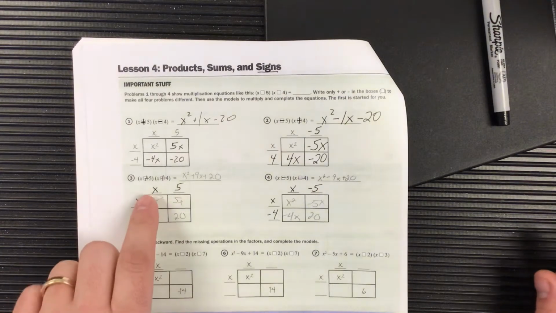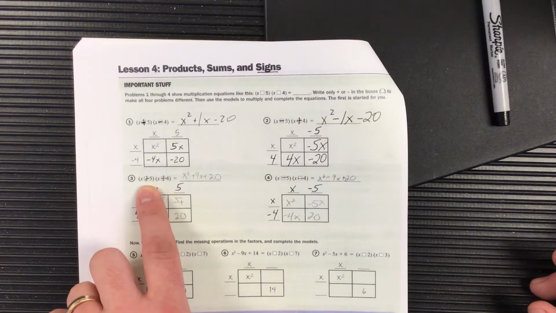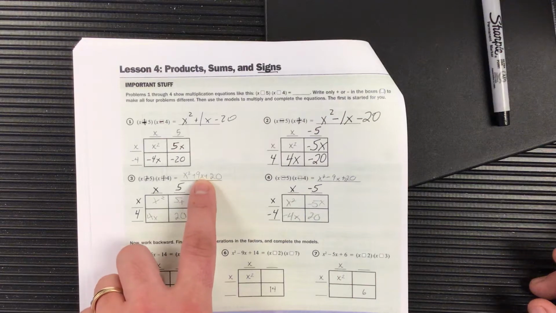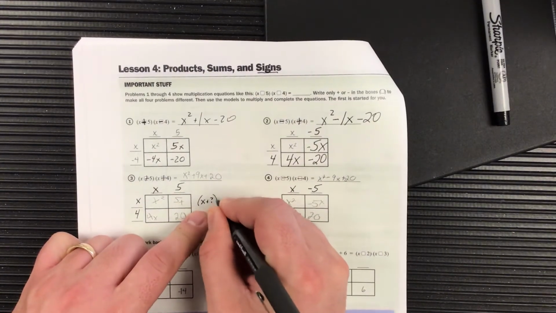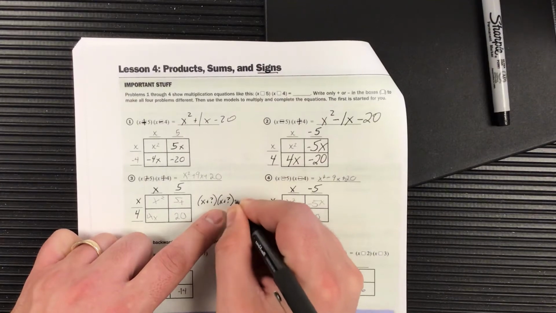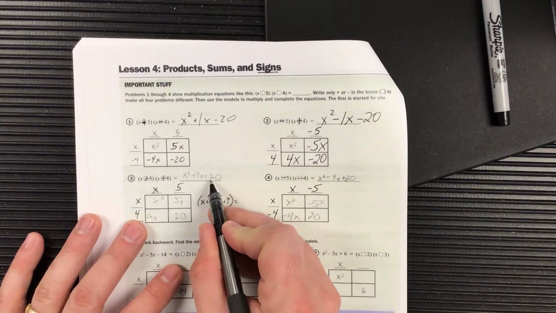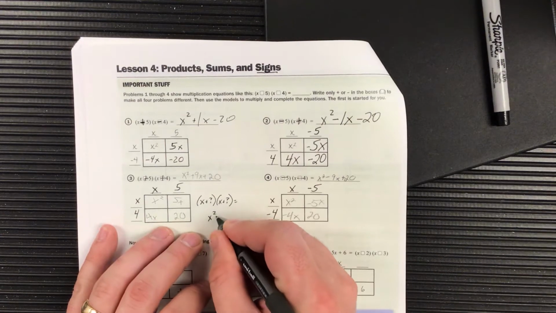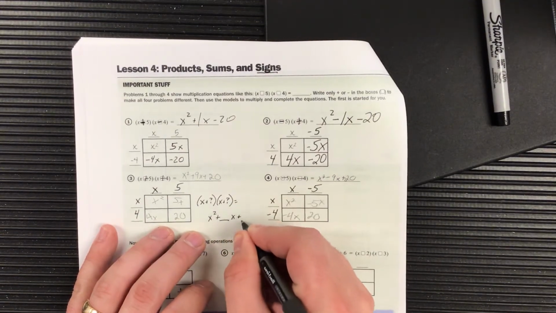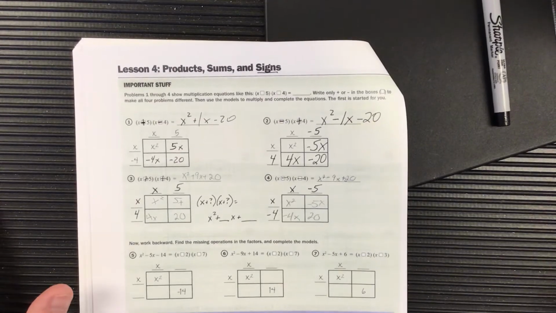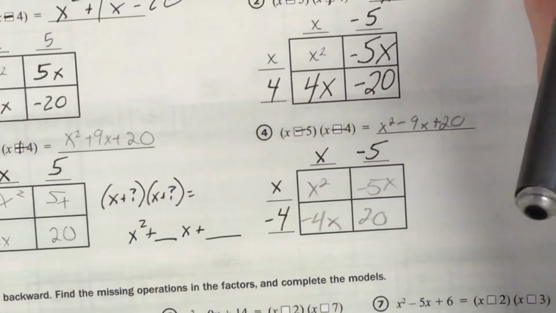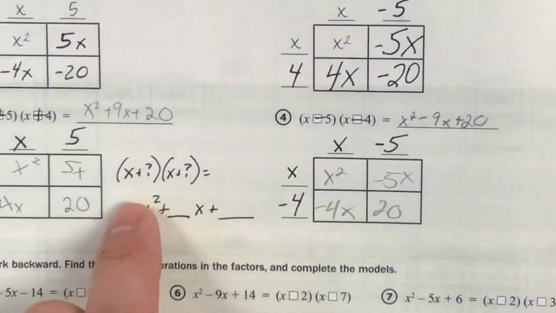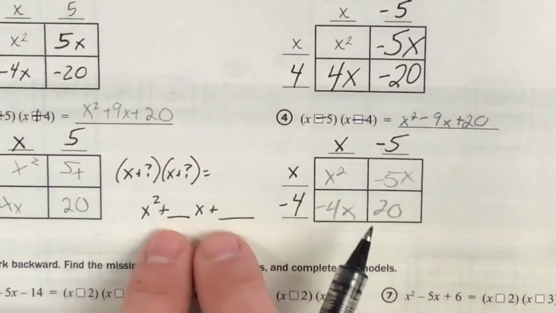If our factors are both plus, what do you notice about this? It equals a plus. It means these are both going to be plus, right? So it's going to be x squared plus something x plus something. That will always be the pattern if both factors are plus. Both of these are plus.